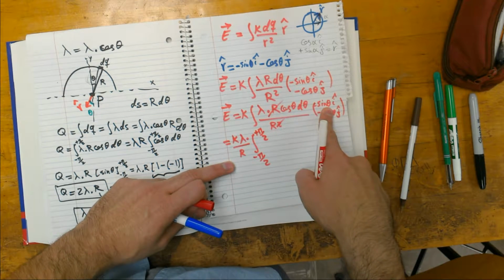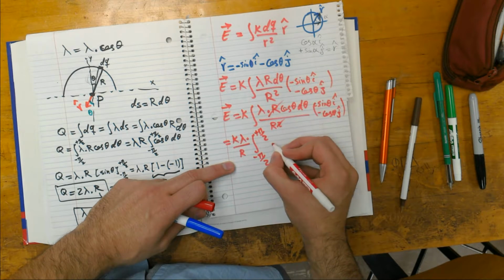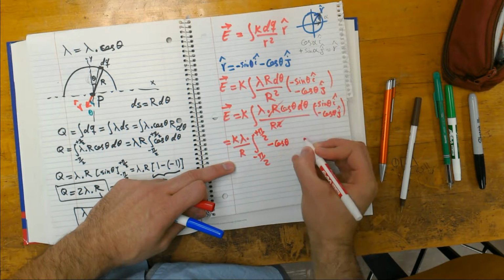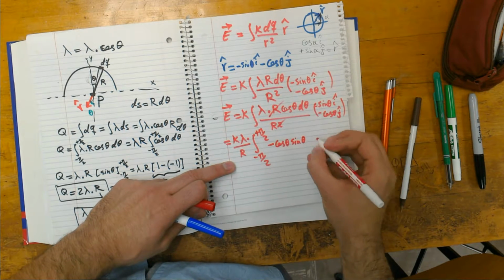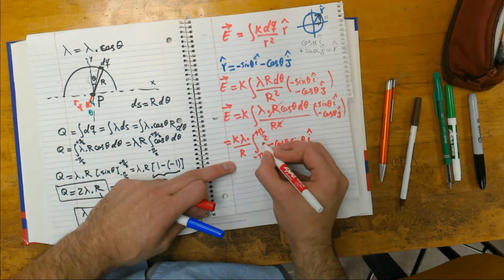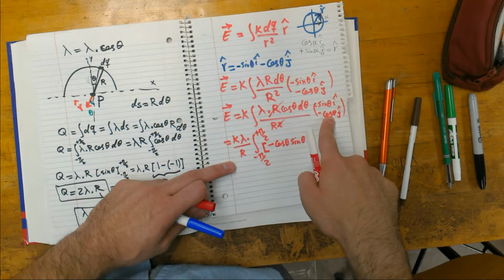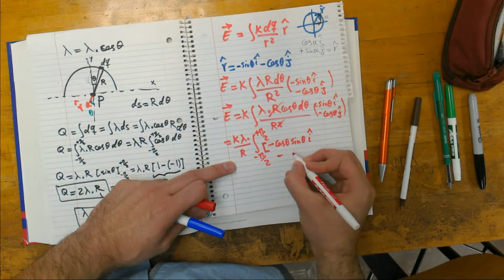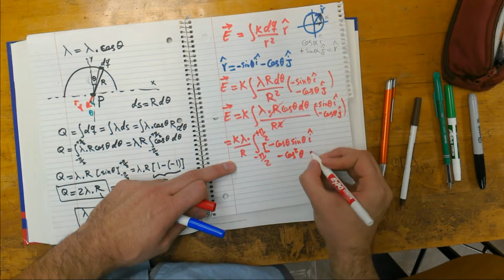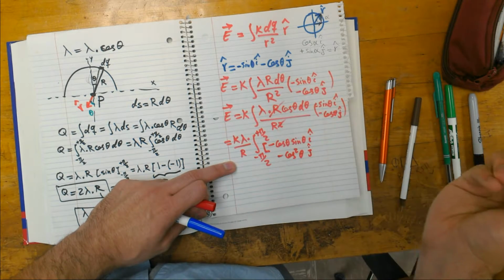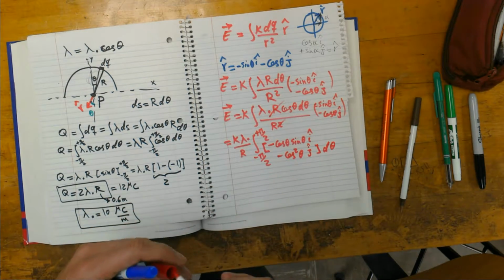Now multiply these: minus cosine theta sine theta i hat, that's one of them, minus cosine squared theta j hat, at the end d theta. Okay?